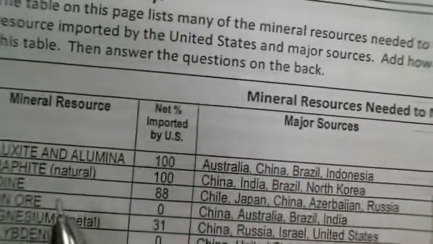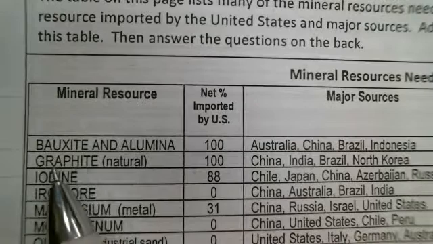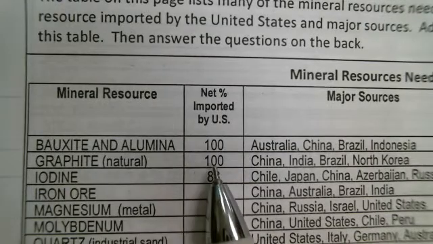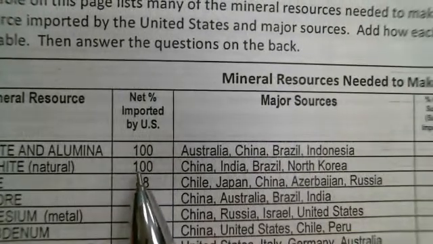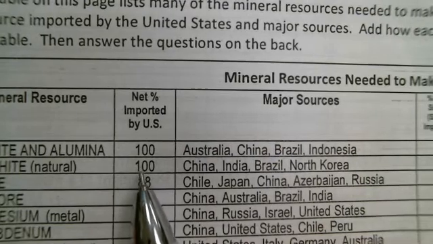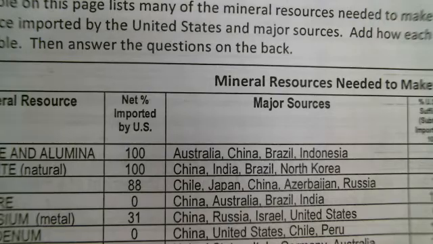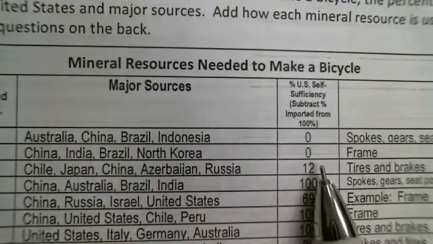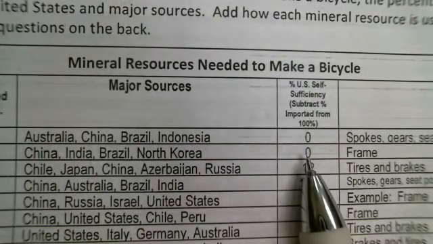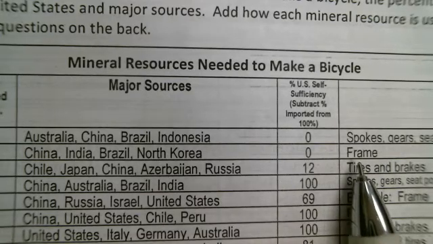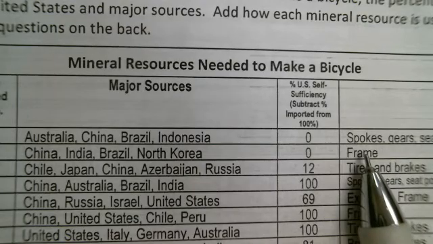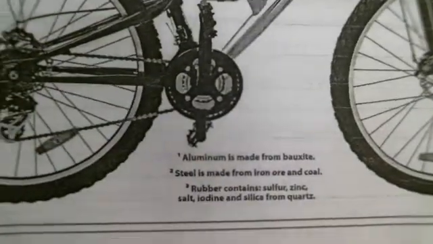Second row says here graphite. Again, 100% of the graphite that we use in all of our factories is imported. Whether it's used for bicycles or other things, we still import all of our graphite. And it comes mainly from China, India, Brazil, and North Korea. So if 100% is imported, that means that 0% is coming from U.S. mines, and we use that for the frame. We get that frame information again from the pictures above.